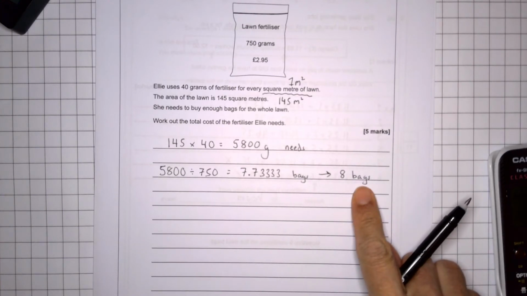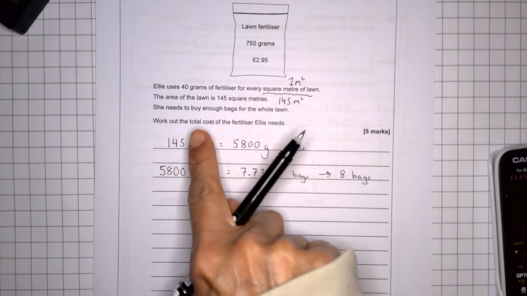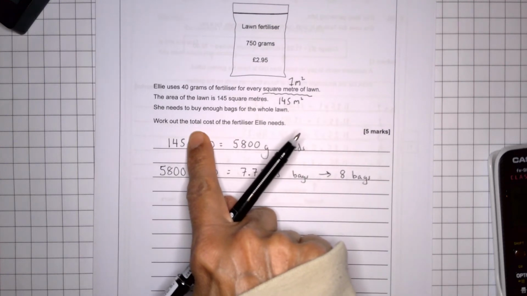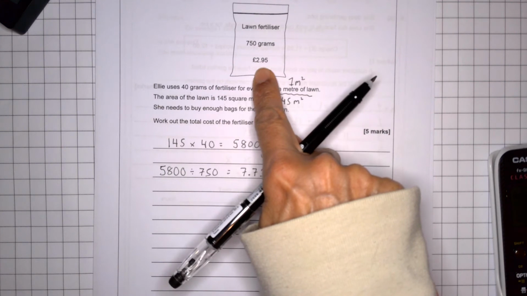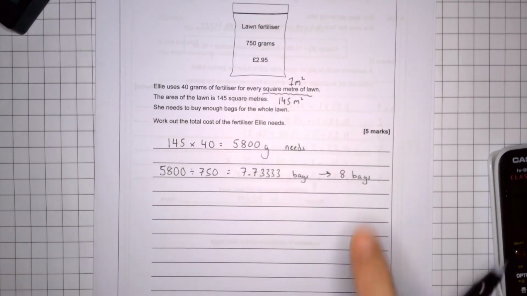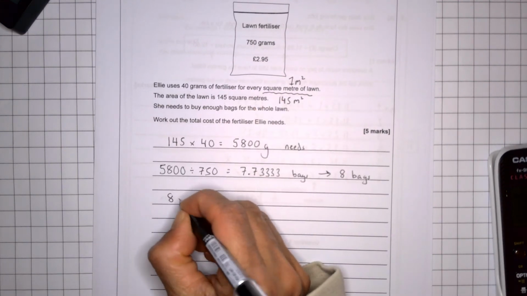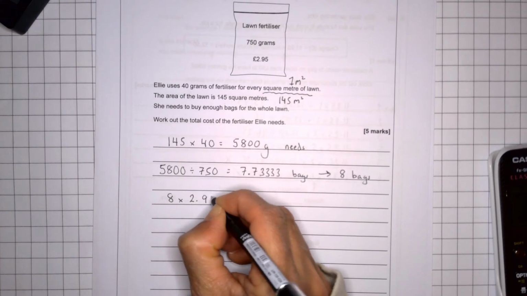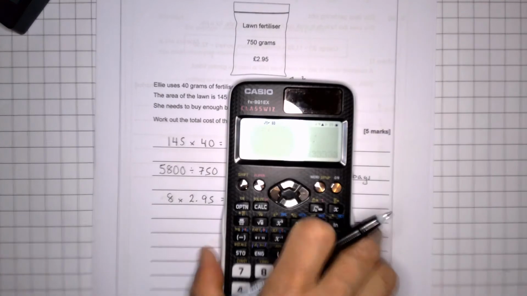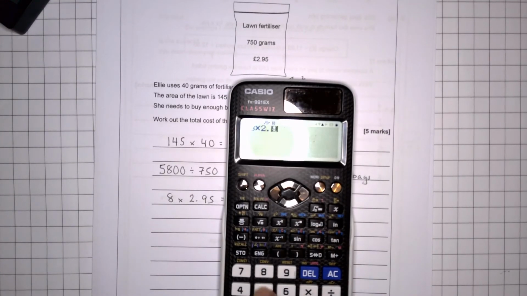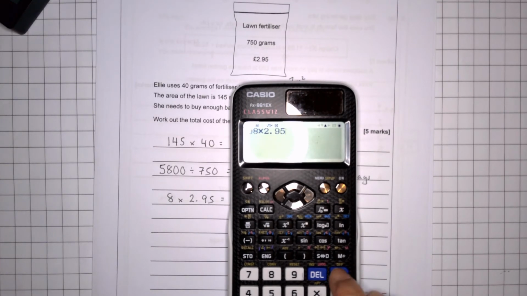Okay? But the question was not how many bags does she need, the question was how much will it cost? And in this picture, we can see that each bag is £2.95. So if she's buying 8 bags, she's going to pay 8 lots of £2.95. So 8 times £2.95. 8 times £2.95 comes out to £23.60.